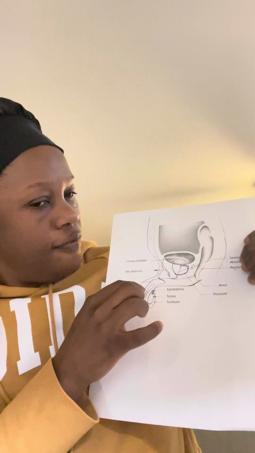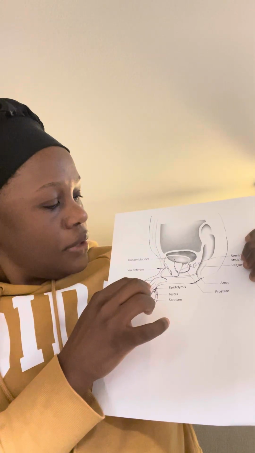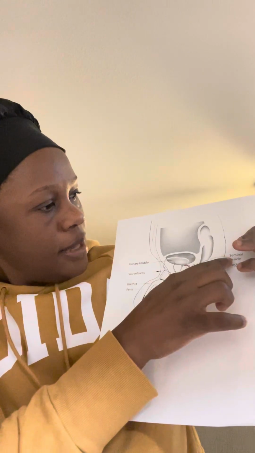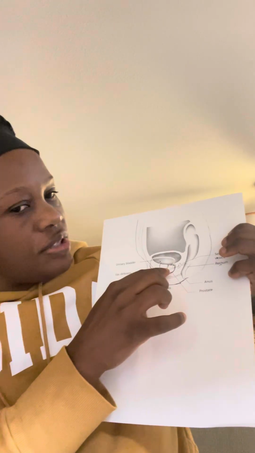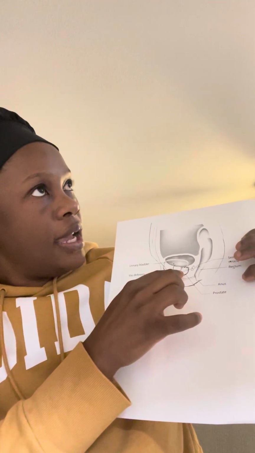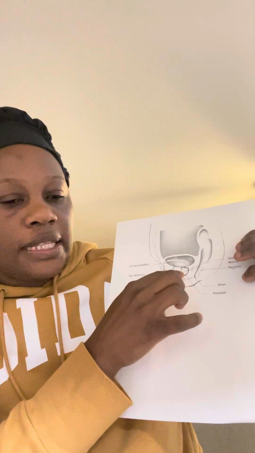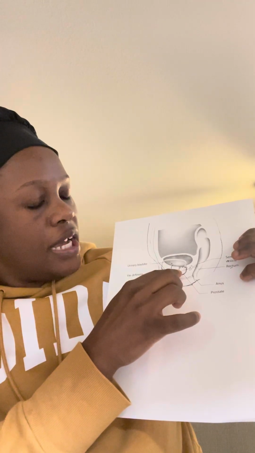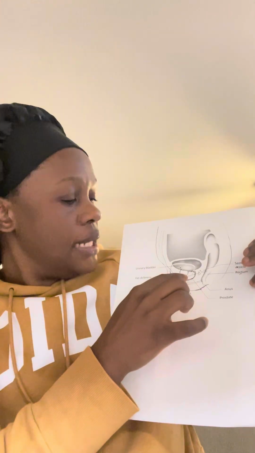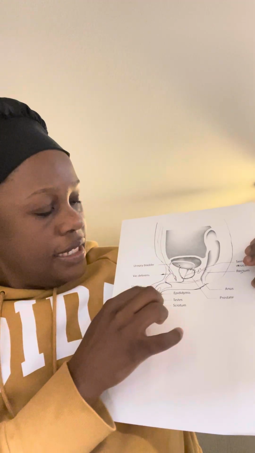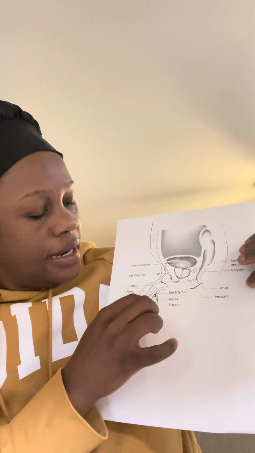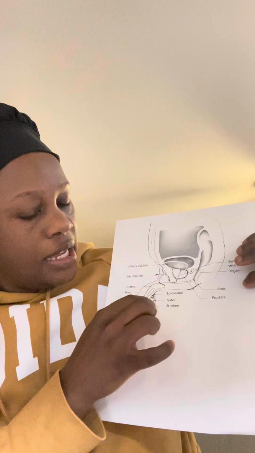And then we have the seminal vesicles. They add fructose and the rich seminal fluid. And then we have the scrotum. This is the sac-like cavity around the testes.